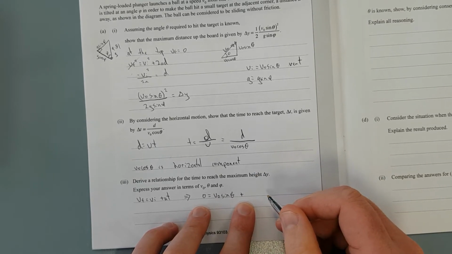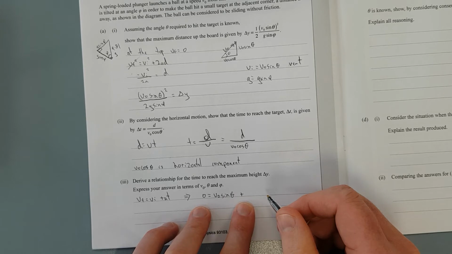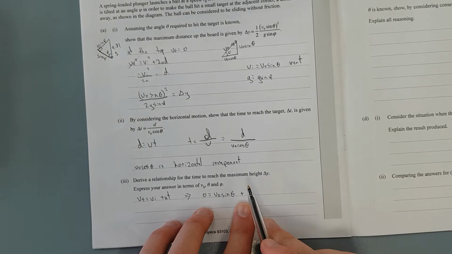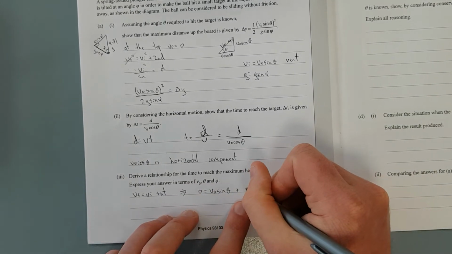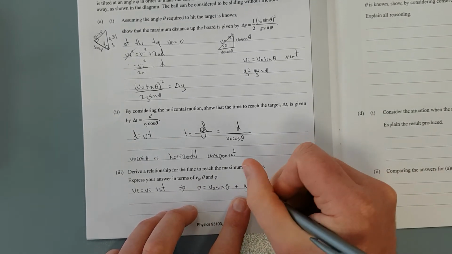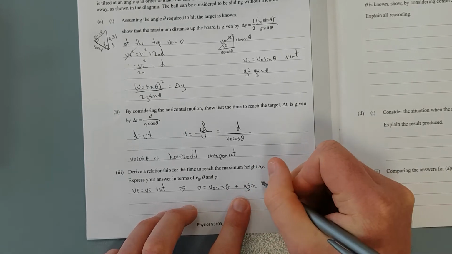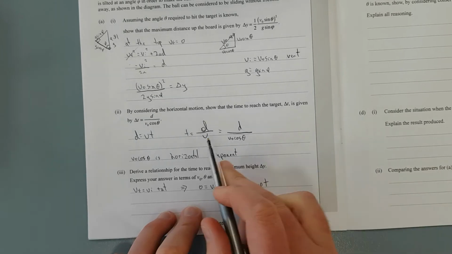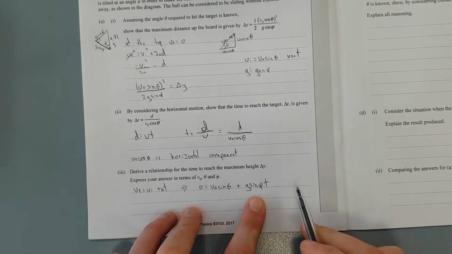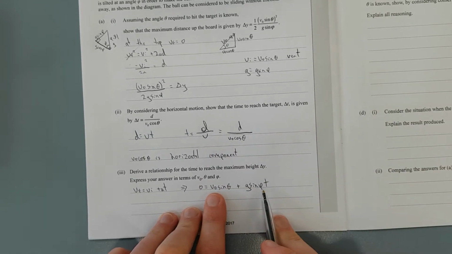G. Do we need to use all that there? No, we're just trying to rearrange for time. So there we can just go G sine phi times time, and we could substitute that in, but then we wouldn't be rearranging for time. So what we do is just rearrange this for time.